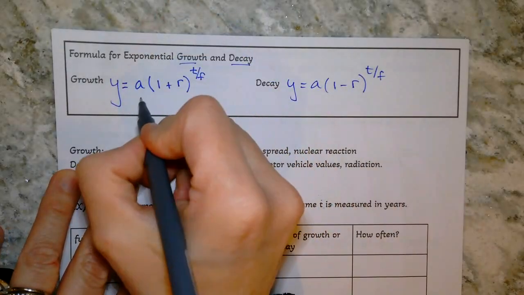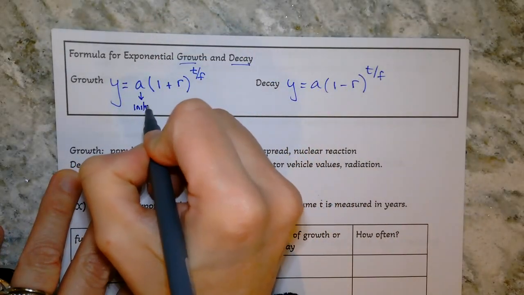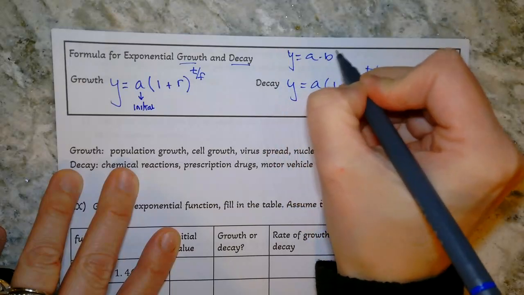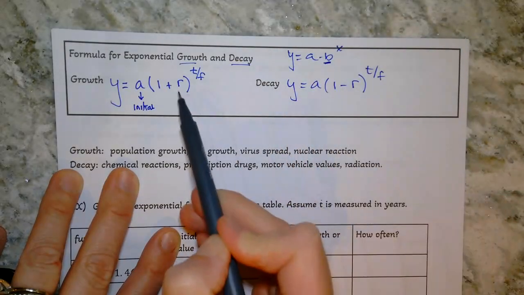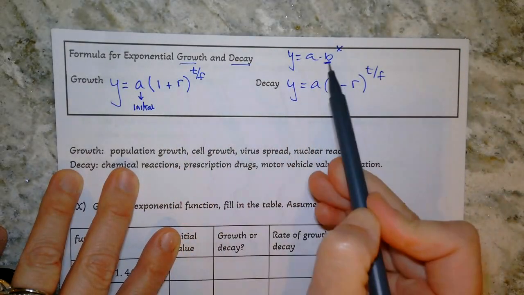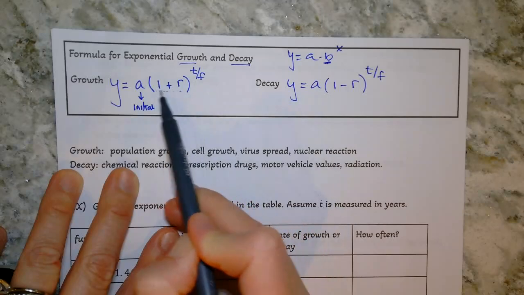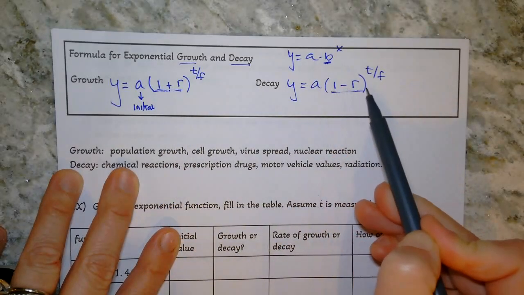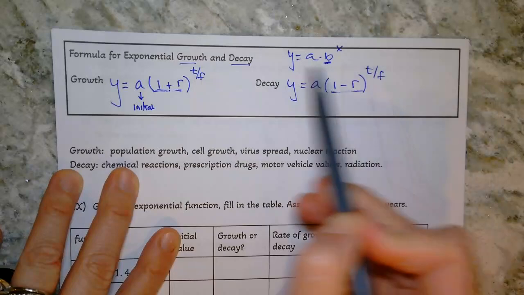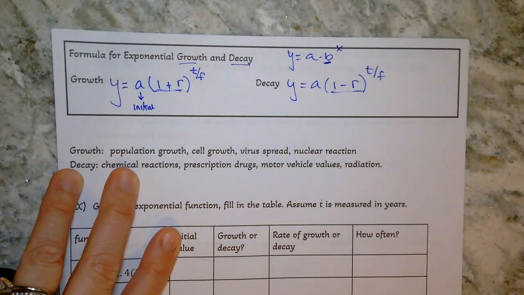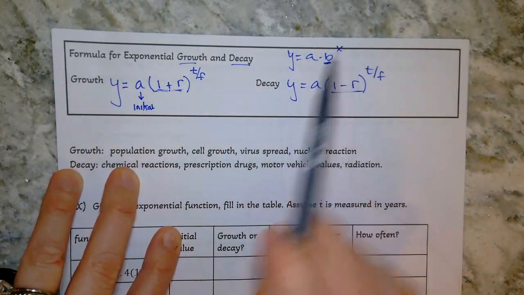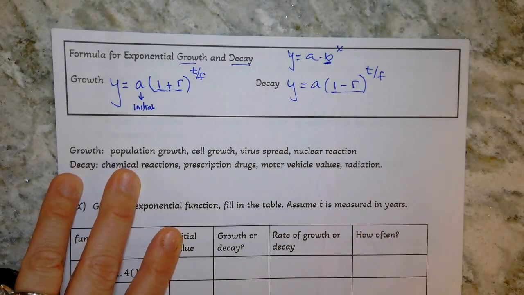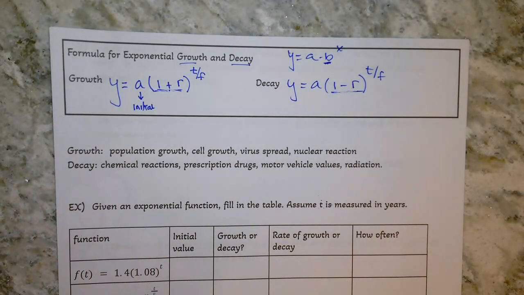So the initial amount. And this is like my b value, right? It's still like y equals ab to the x. But we're proving it's growth by saying it's 1 plus a number, right? If this number is bigger than 1, it's growth. So we call that 1 plus the rate. If this number is less than 1, it would be 1 minus the rate to the x or t, doesn't obviously matter, divided by the frequency. So it's truly this equation. We're just showing the growth by saying it's 1 plus the amount or the decay by 1 minus the amount.